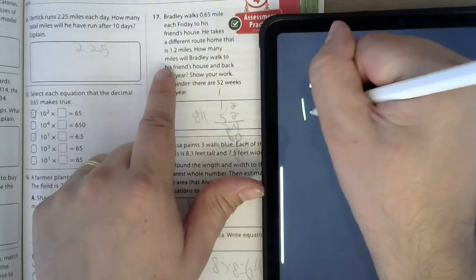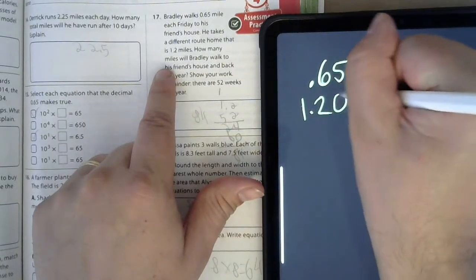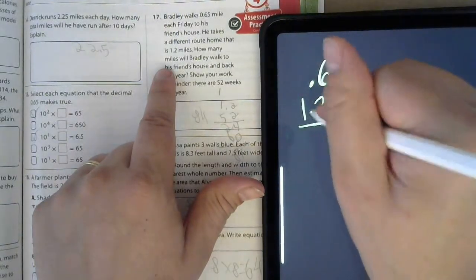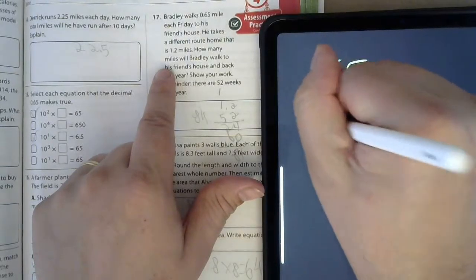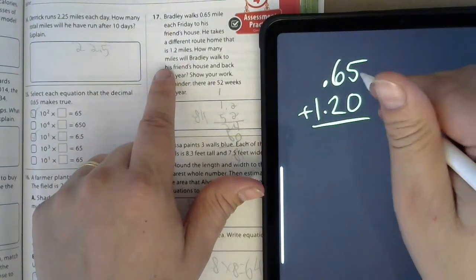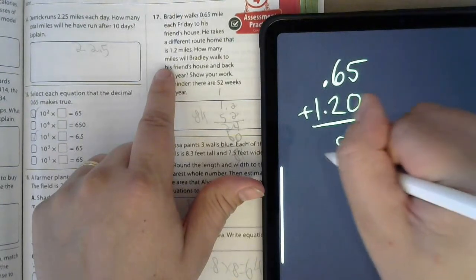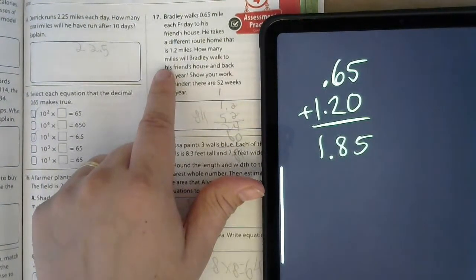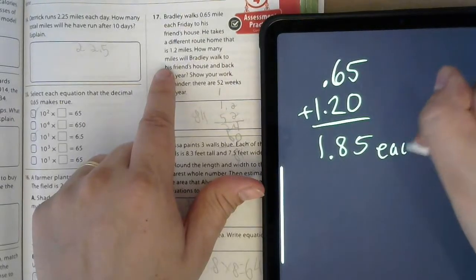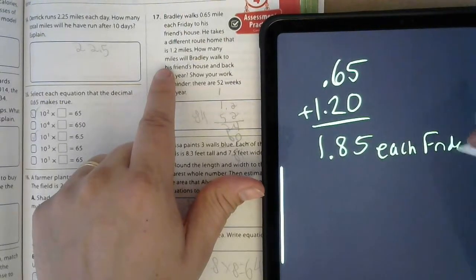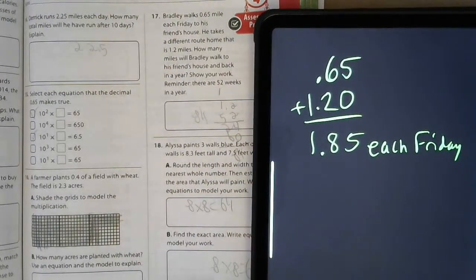Easy for me to write. 1 and 2 tenths. I'm going to fill in that 0 and just add these numbers together because I've lined up my decimals. 5 plus 0 is 5. 6 plus 2 is 8. Drop the decimal down. And 1. That means every Friday, Bradley is walking 1 85/100 miles. Now there's 52 Fridays in a year.